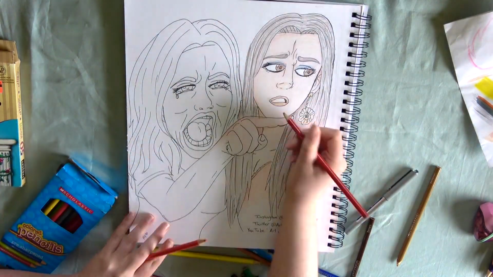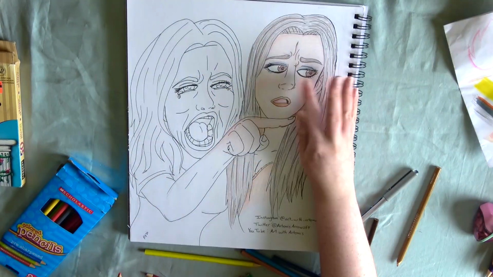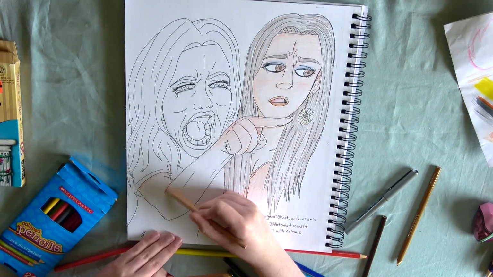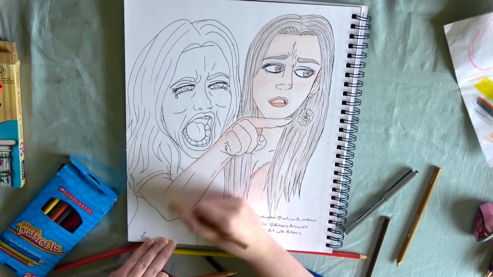When I'm done with the hair, I'm working on the facial features. I'm working on the eyeshadowing and the lipstick and the eyebrows and the shirt. I want to make this as accurate as possible to the best of my abilities, because I think the meme's really funny and I want to make something really nice for it.